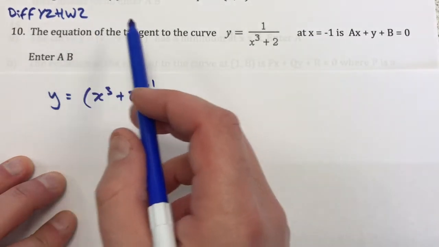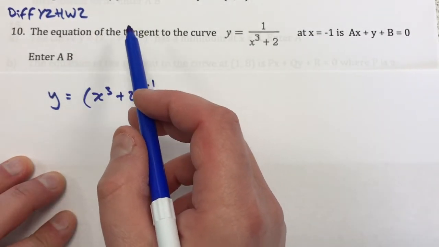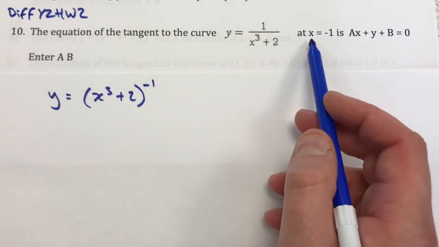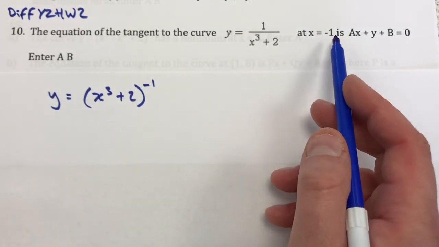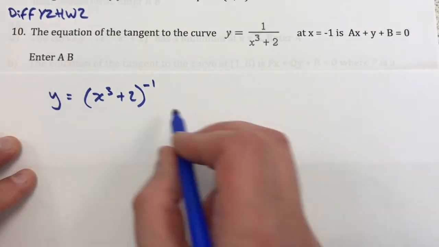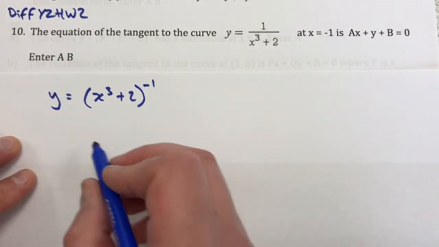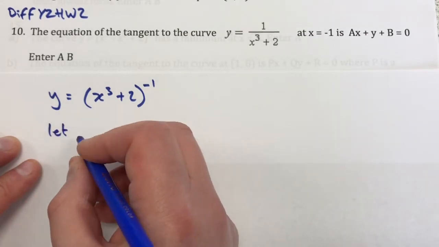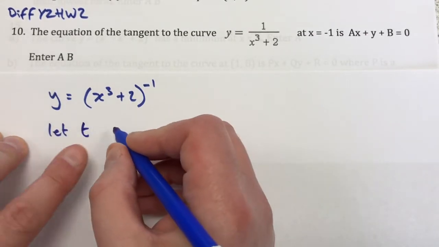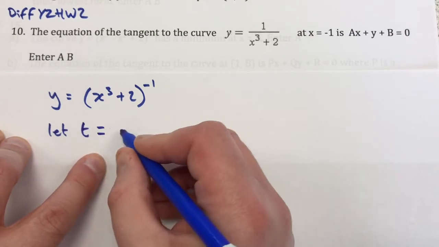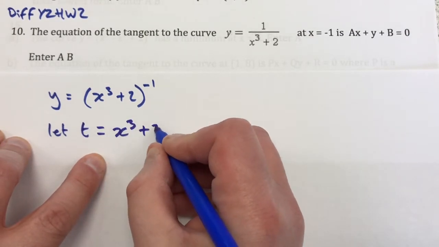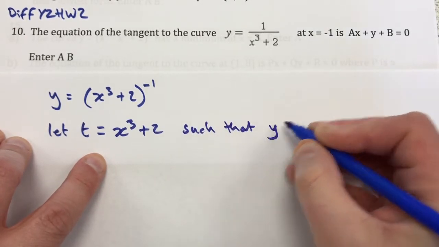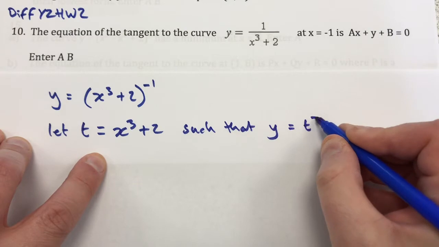The equation of the tangent to that curve, as a straight line, is going to have the gradient of the curve at a particular point, and that point is when x equals minus 1. So we need to differentiate this with respect to x, and we're going to do that using the chain rule. I'll start by saying, pick a letter, any letter. Let t equal x to the 3 plus 2, such that we can write y equals t to the minus 1.